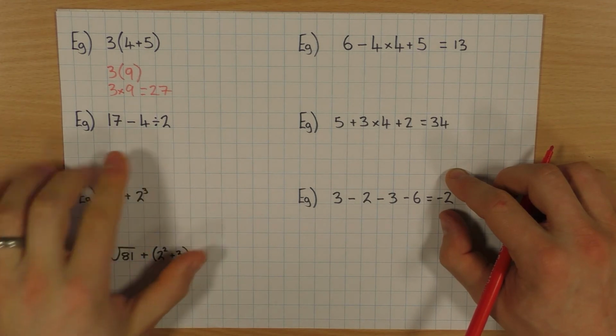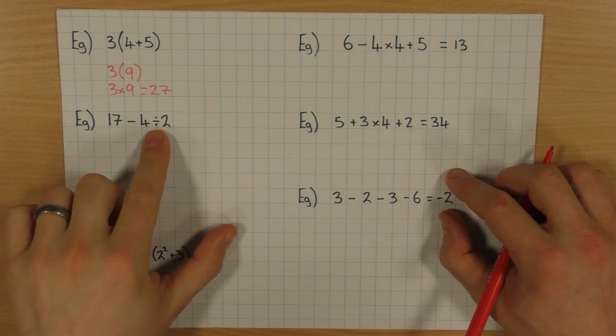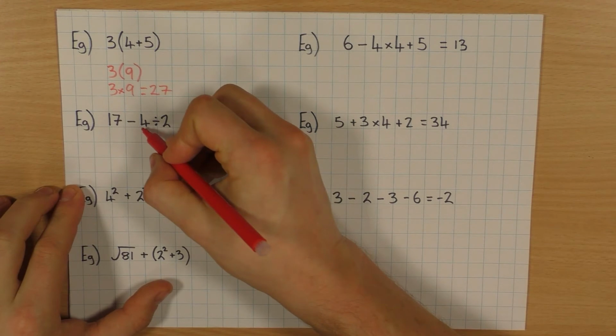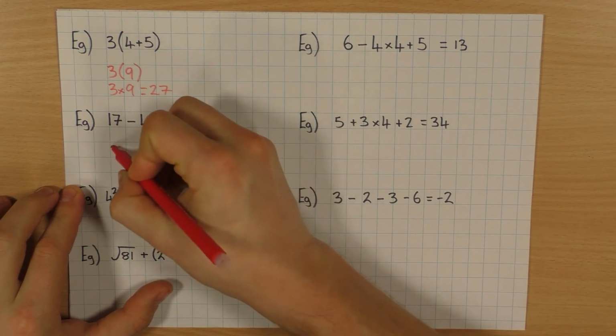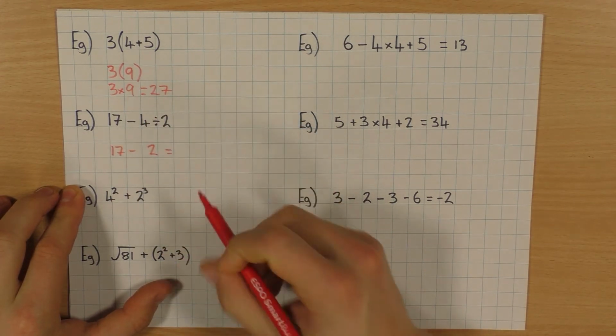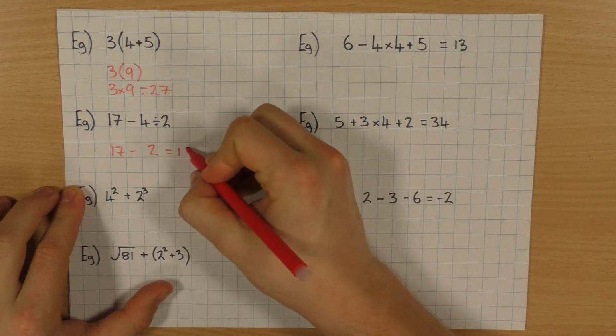This one here, I've got subtraction and division. So division comes first, and I can do the division. So 4 divided by 2 is 2, and I bring the 17 minus it down, and then finish it off with the answer of 15.